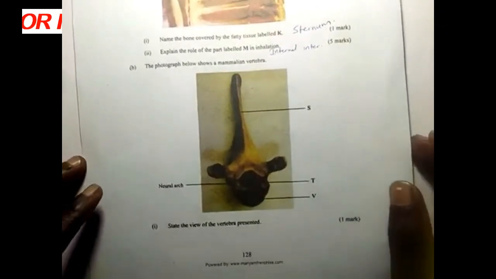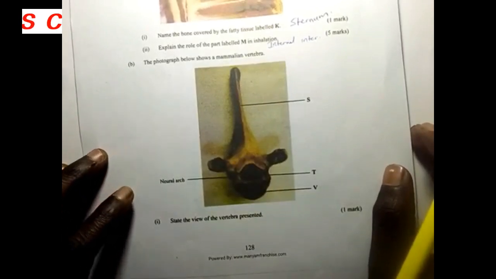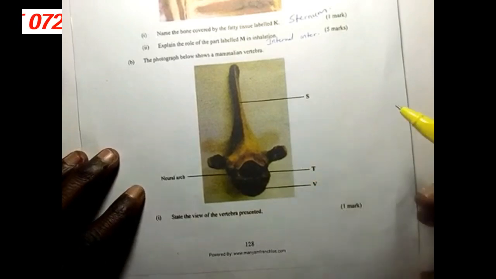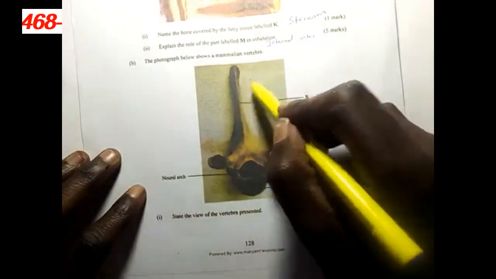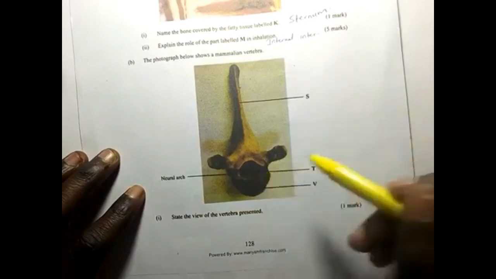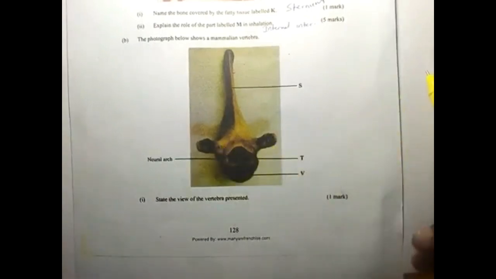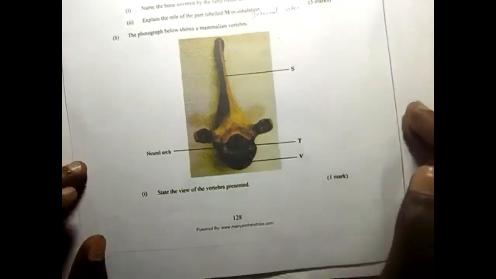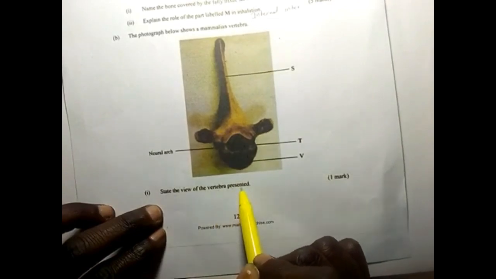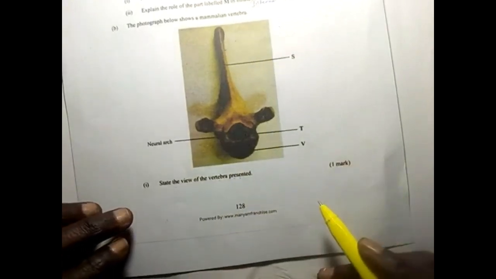Now question B, you are told the photograph of the mammalian vertebra. You should be able to identify it. This is the thoracic vertebra because of the long neural spine and the centrum, which is broad, the wide neural canal, and the transverse process. Now you are told to state the view of the vertebra presented. This is the dorsal view or the anterior view.